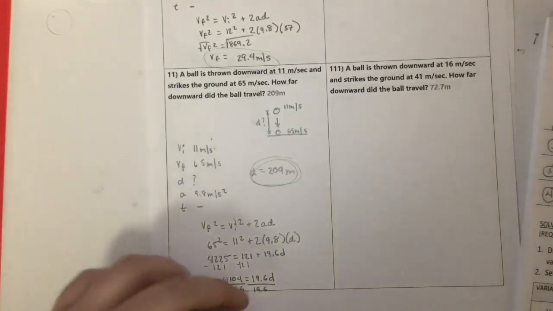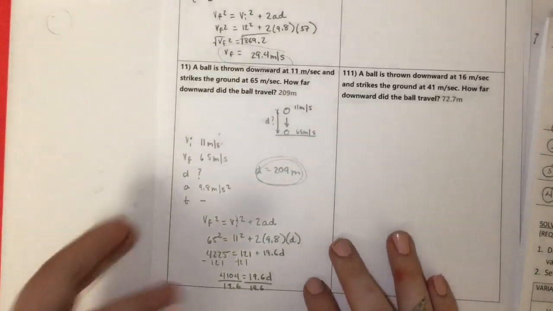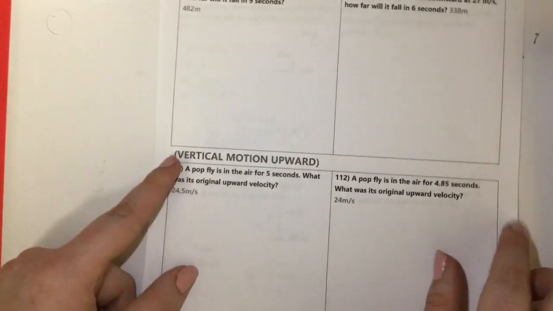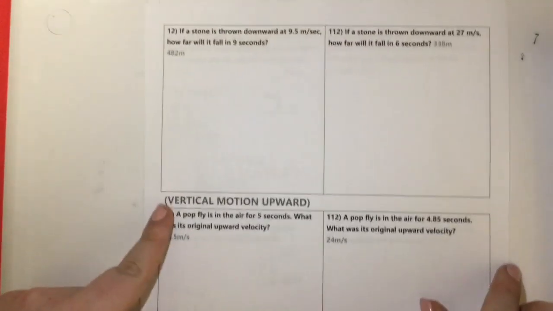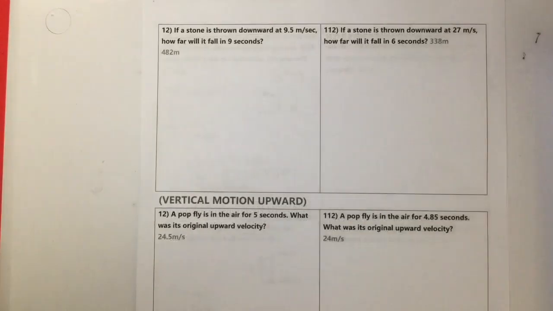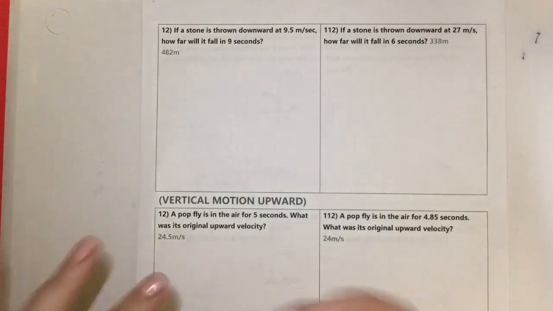Okay, so for our next problem, if a stone is thrown downward at 9.5 meters per second, how far will it fall in 9 seconds? So let's make our diagram.